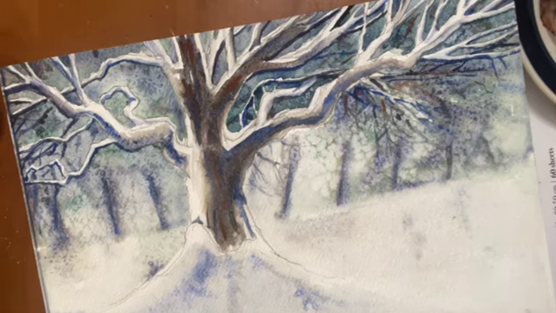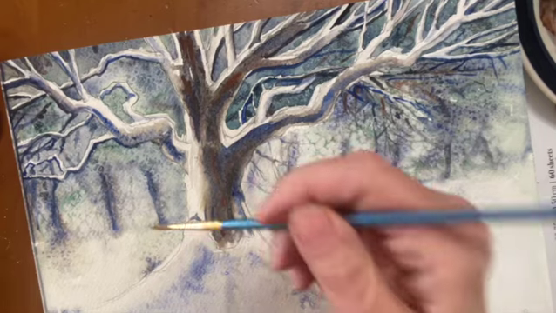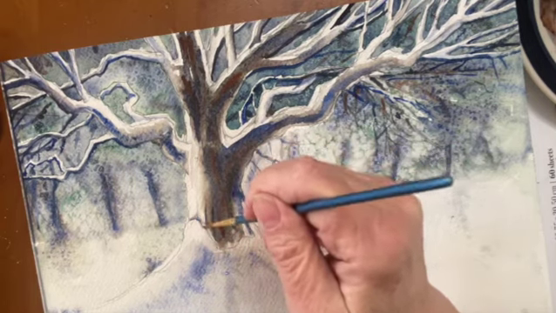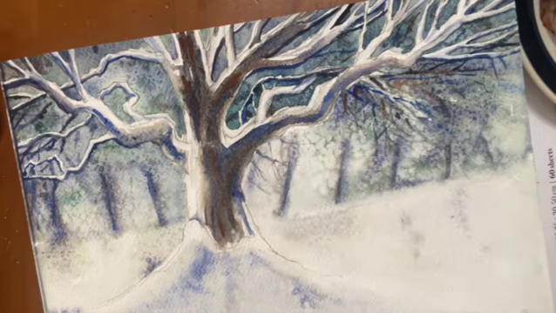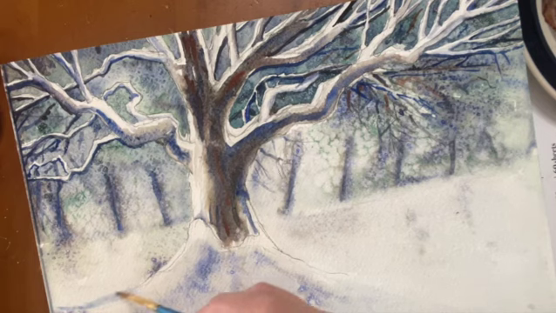Okay, you know, this is such a small piece, I really don't need to do a whole lot to it. Less can be more. I think I'll let that dry. The branches. What I think I will do is come in here and add a little more value contrast definition here.